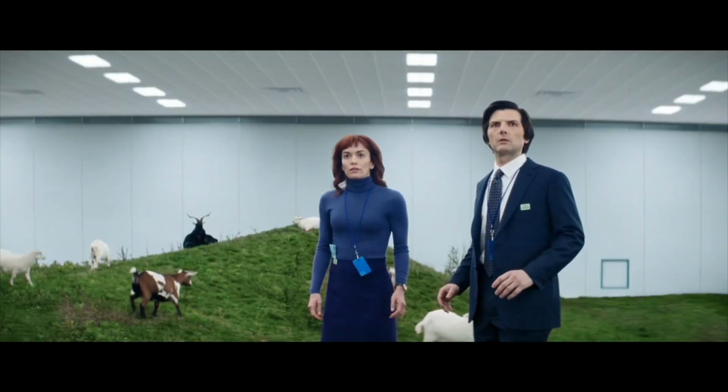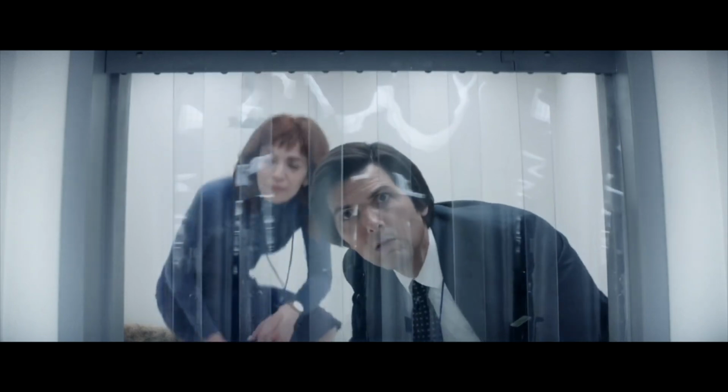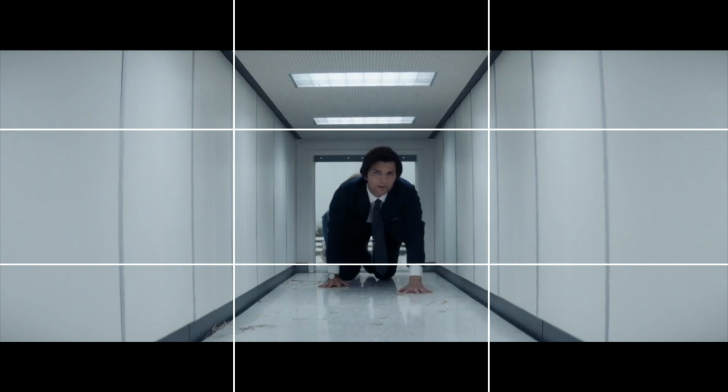The next example I'd like to highlight shows this off well. Later on in the same episode, Mark and Helly go off to talk to the goat people. They encounter a tunnel and start to crawl through it. In this initial shot, Mark is center frame. He fills the entire center box within the rule of thirds.